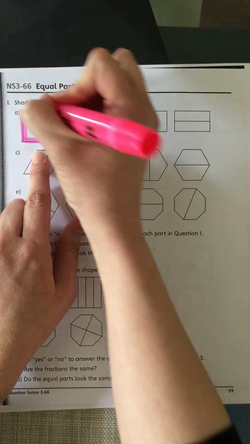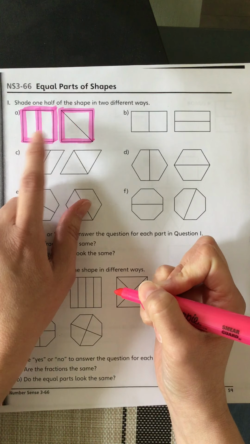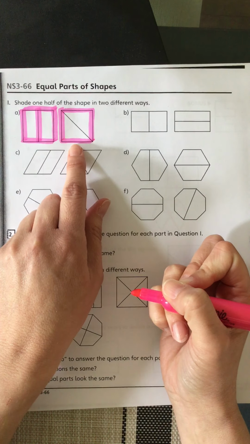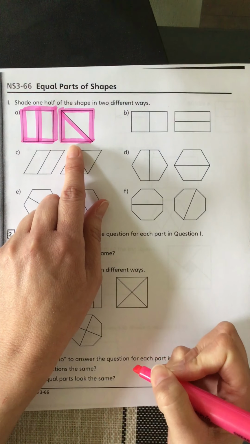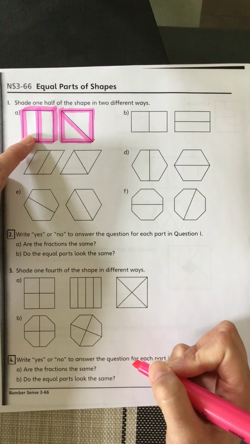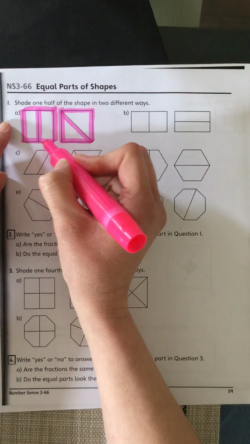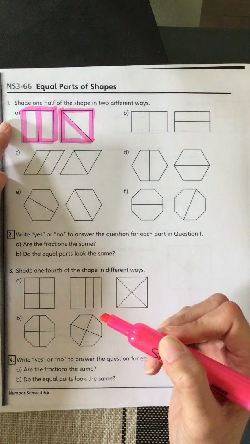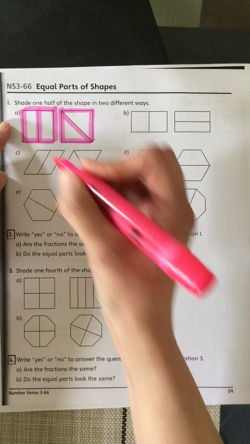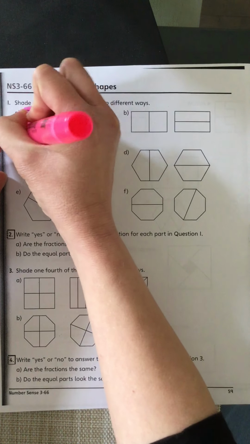fractions in different ways. In one way, you can draw a line straight down the middle, and now you've created two equal parts. Using the same shape, you can draw a line right from corner to corner. Now the fractions may look different, but they are the same. Okay, so they look different. In this one, it looks like we've created two rectangles. In this one, we've created two triangles. So yes, the fractions look different, and yet they are both the same fraction.